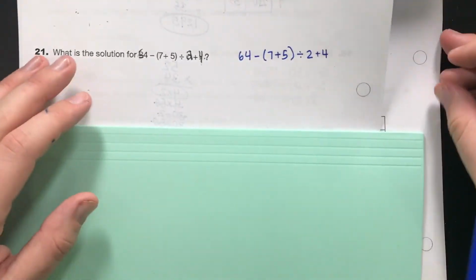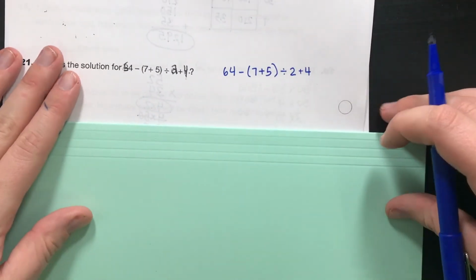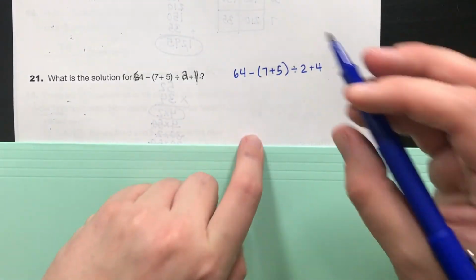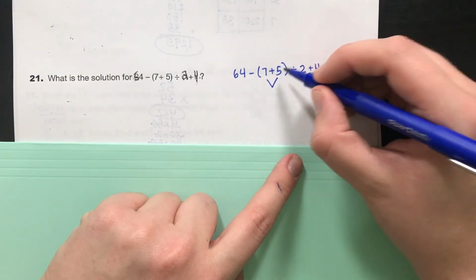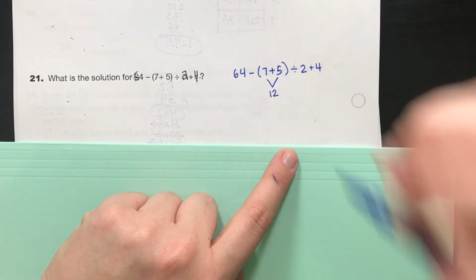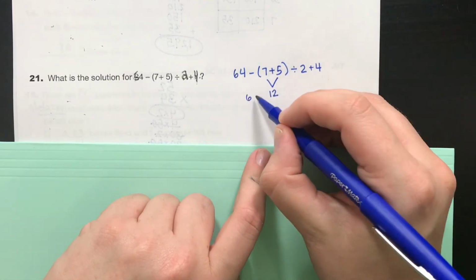All right, so I have to remember my order of operations, and that is grouping symbols always come first. So I have grouping symbols here. I have parentheses, so I'm going to do those first. 7 plus 5 is 12. And then I'm going to bring down the rest of my problem.